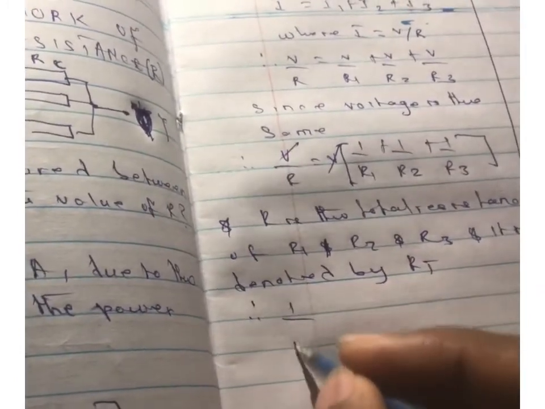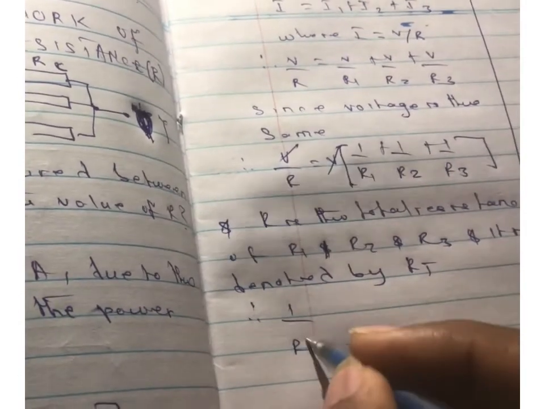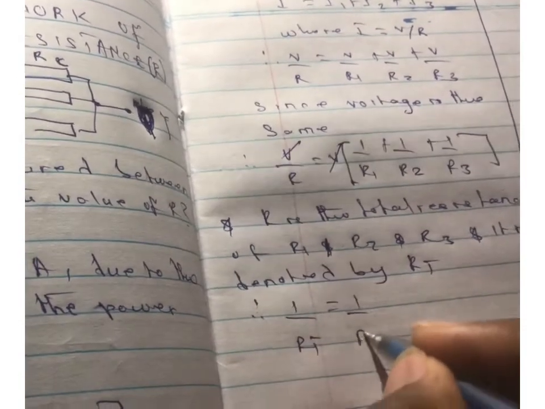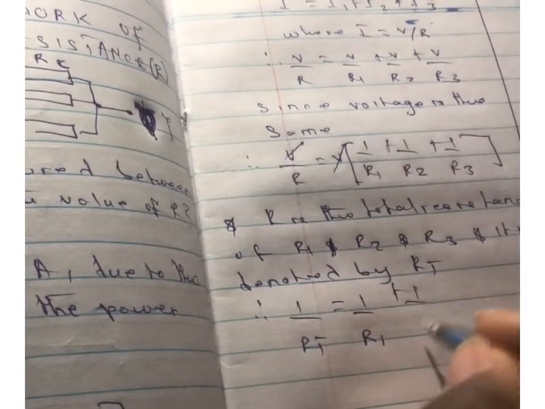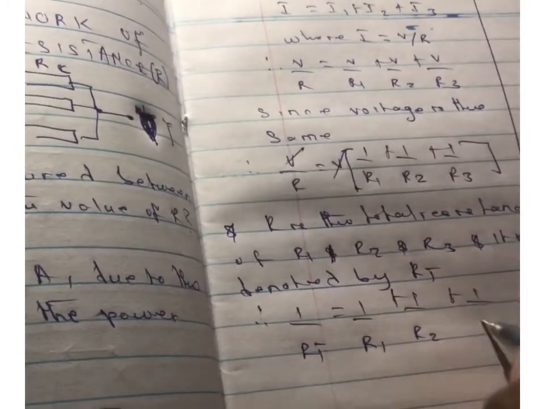Therefore, 1 over RT is equal to 1 over R1 plus 1 over R2 plus 1 over R3.